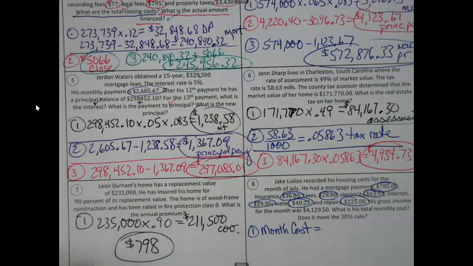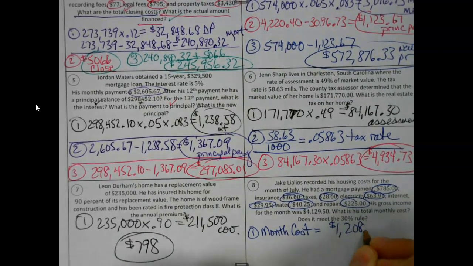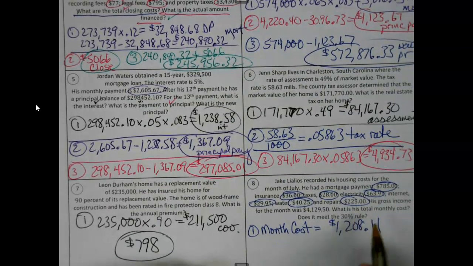Just like budgeting in itself, it's not the roughest thing in the world to do. It's just, are we willing to put the time commitment in, because it's not the most glorious thing ever to do. So there's Jake's costs. Part 1 done. Does he meet the 30% rule?